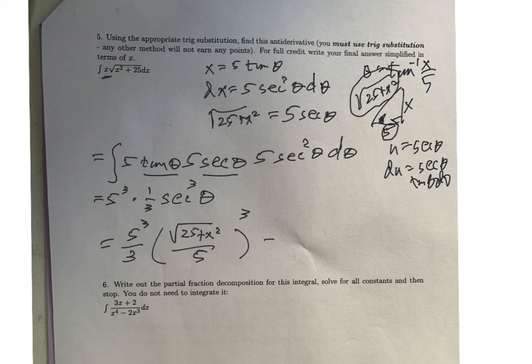We can pretty it up a little bit. Notice I have a 5 cubed here, and I have a 5 cubed in the denominator. Those are going to go away. And what's left? Well, the 3 is still there, the 1/3. And then there's a variety of ways to write it, 25 plus x squared to the 1/2 power, the square root, and then we cube it. So maybe we can write it like that. Plus C. Done.